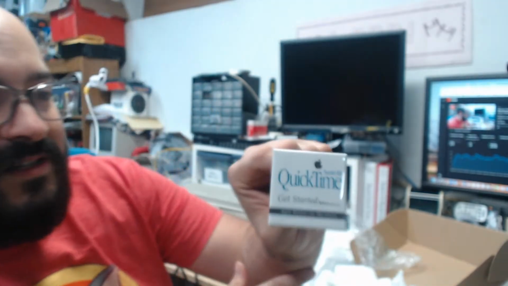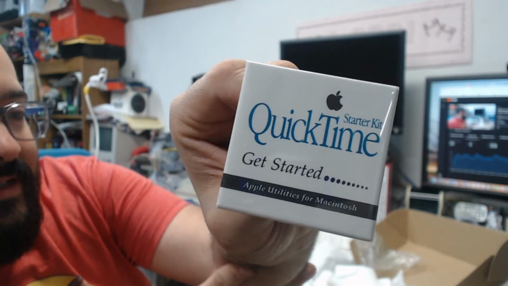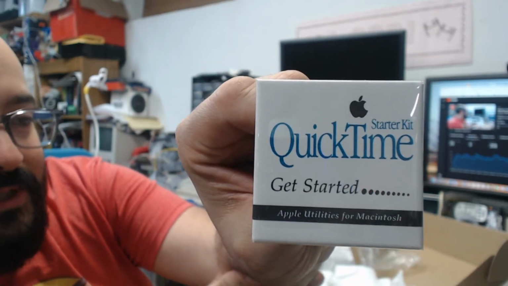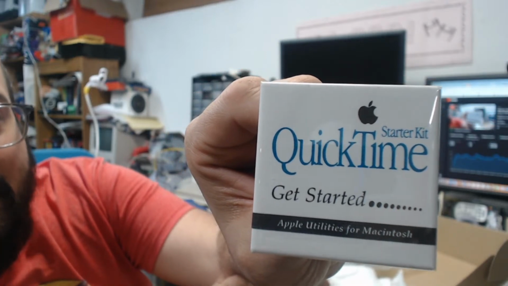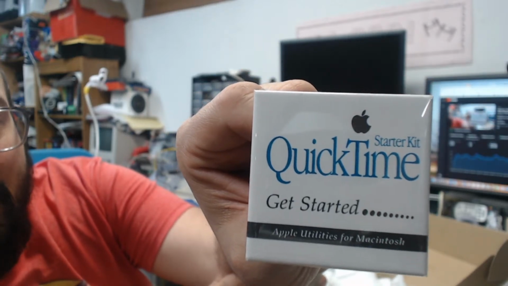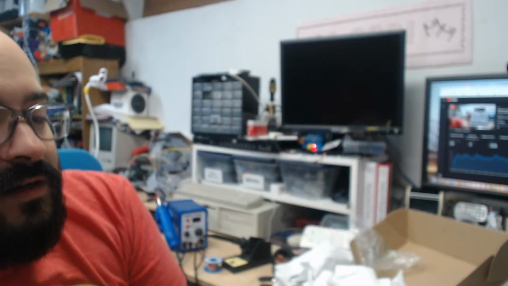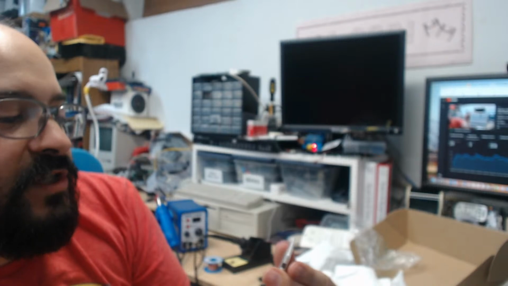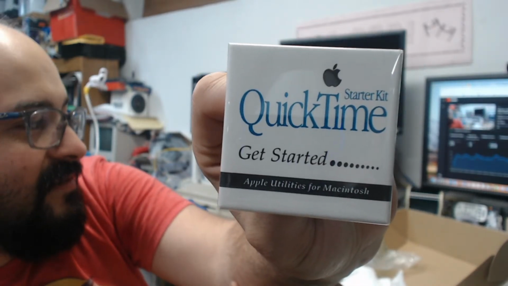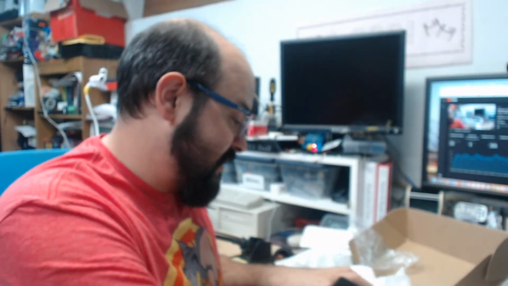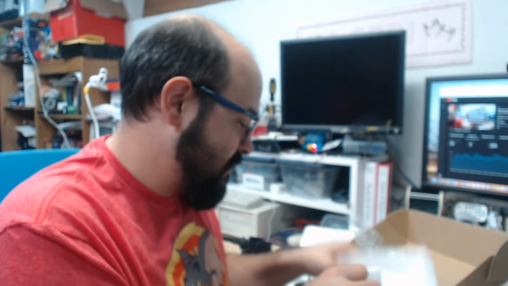Ah, yes. QuickTime Starter Kit. Get started. Apple Utilities for Macintosh. So I think, again, not a pin you see too often. Promoting QuickTime as a starter kit. I guess they maybe sold some things with it. And this is printed by National Awards and Trophies. And there's a phone number on the back. But pretty neat. Yeah, VST did make good things, Zip drives and stuff like that.